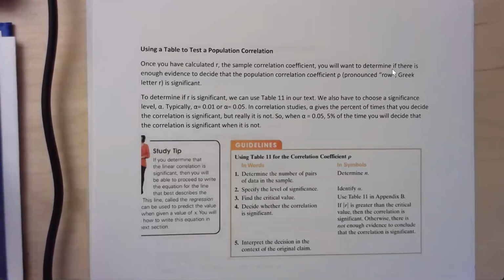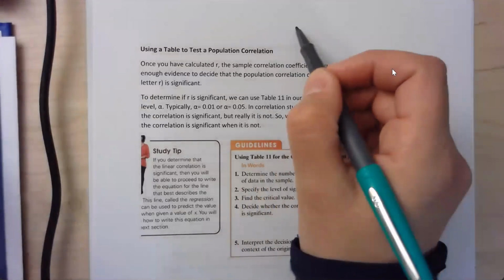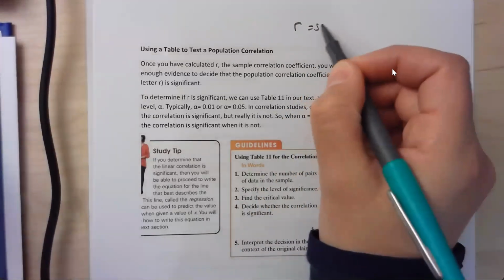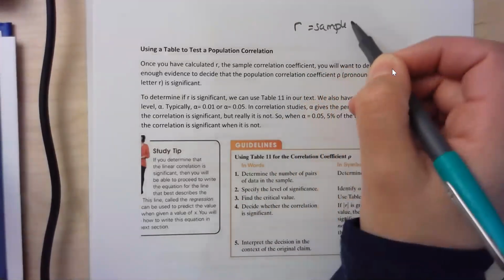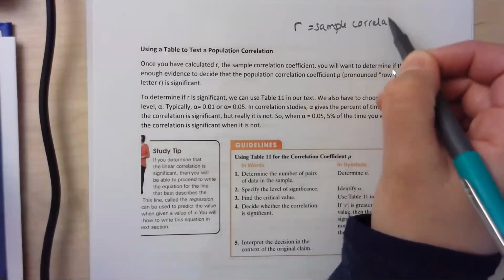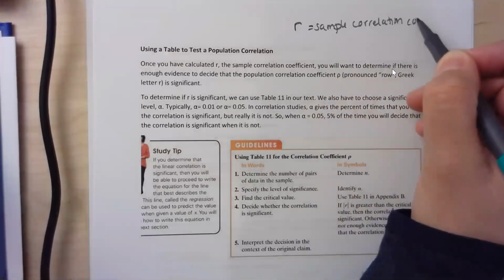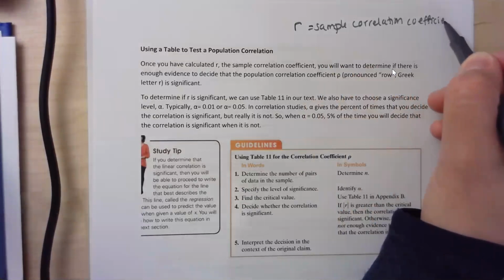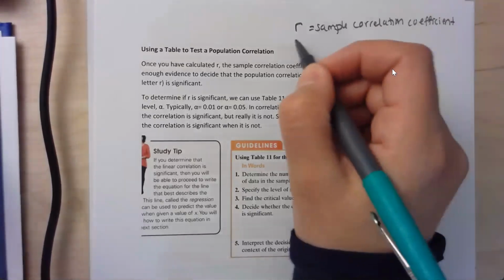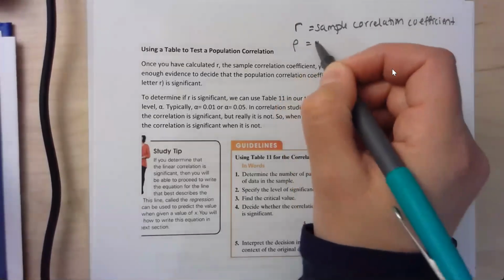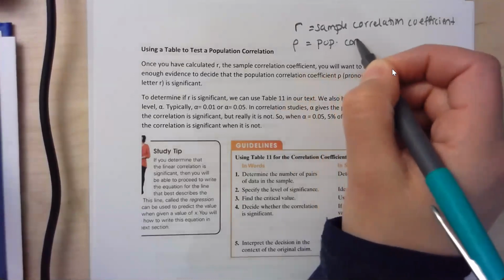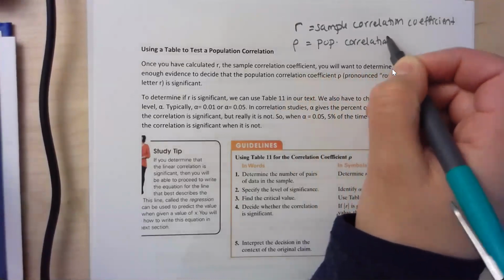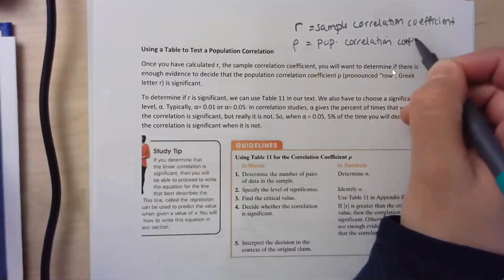Now, just one thing as a side note, R is your sample correlation coefficient, and then rho is the population correlation coefficient.